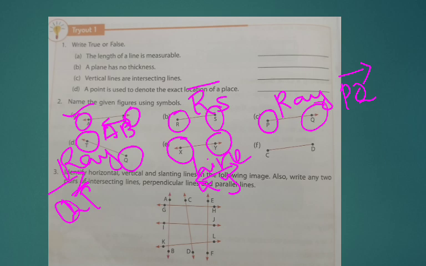Next, what is CD? Here there is no arrow mark on either side. Therefore it is a line segment. So you simply write CD with a bar over it. That's all. CD is a line segment. Very good.